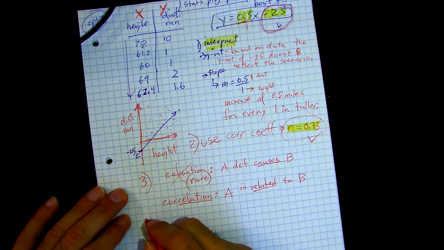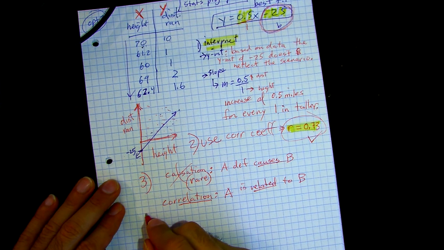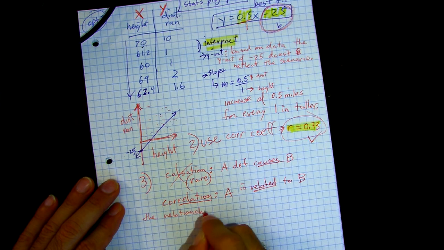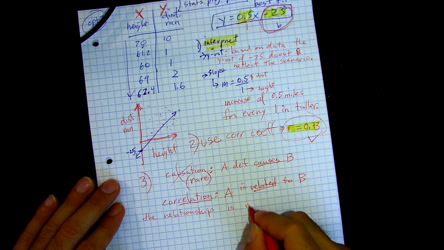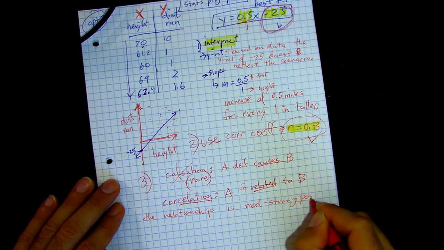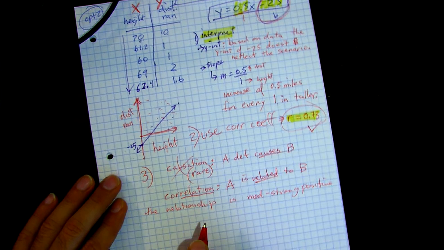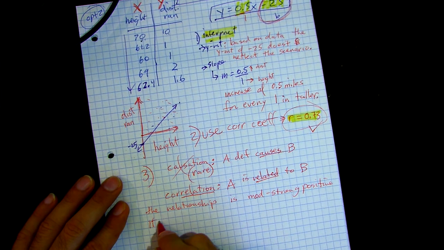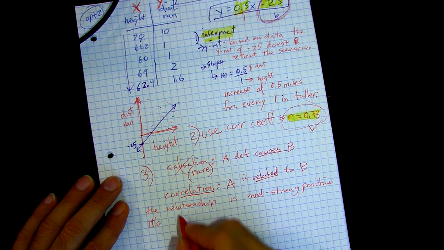So I'll probably say the relationship is moderately strong positive. It's a correlation.